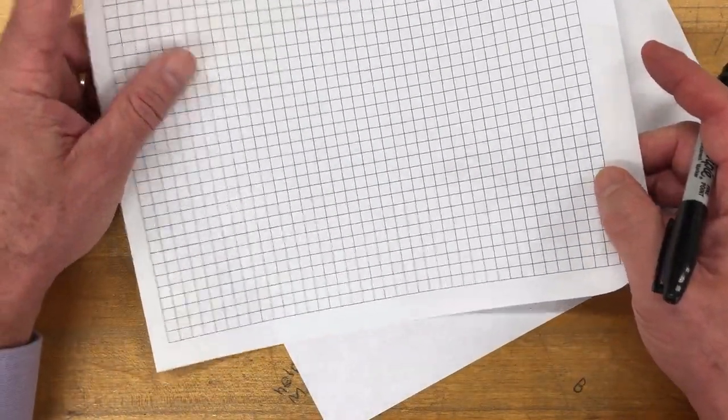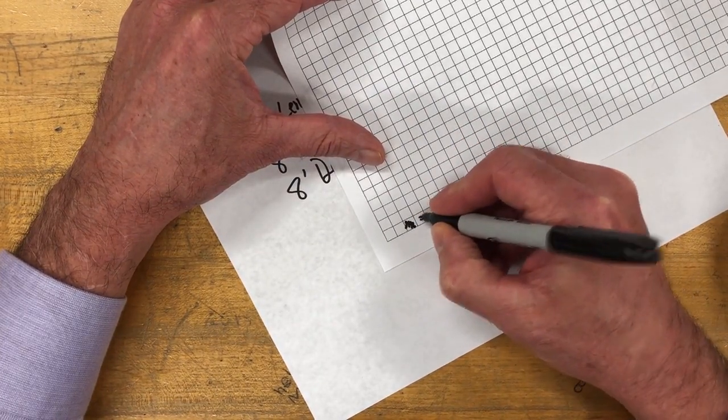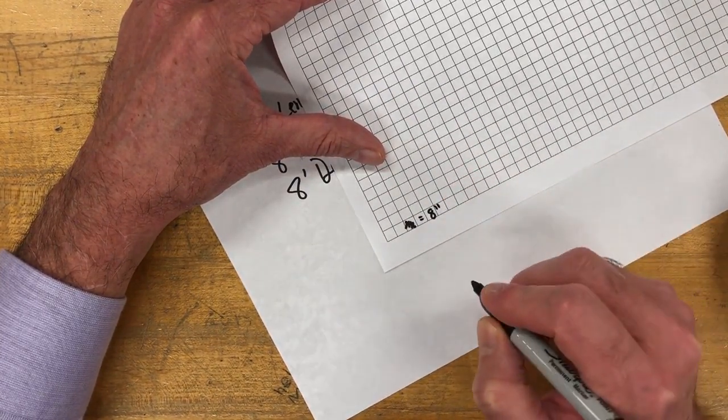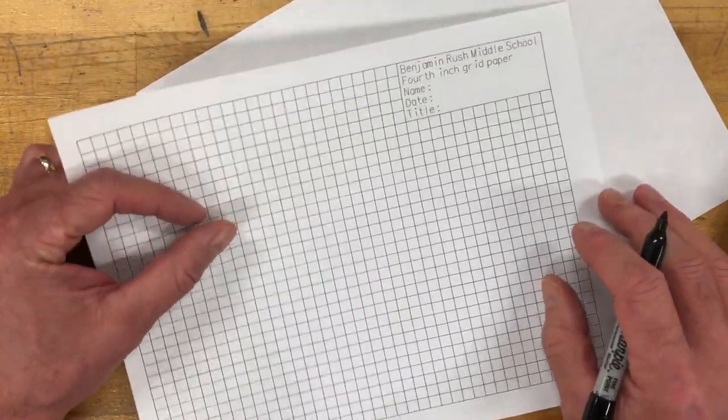All right, so what we're going to do is create a scaled sketch on this graph paper here. And the scale that we're going to be using is 1 block equal to 8 inches of measurement. We're going to start 2 up, 2 over, and I'm going to fill out a title block.